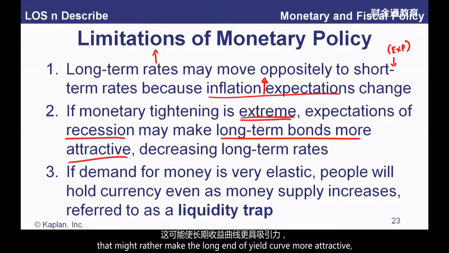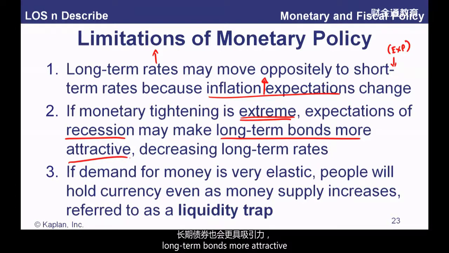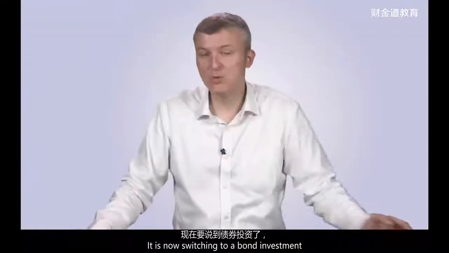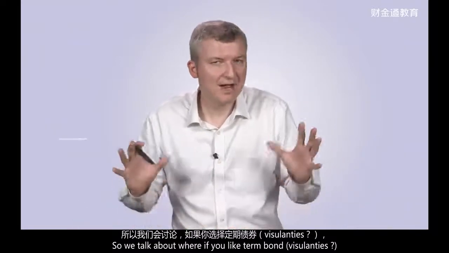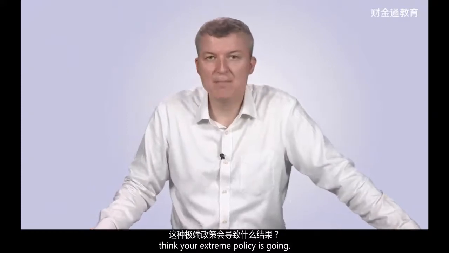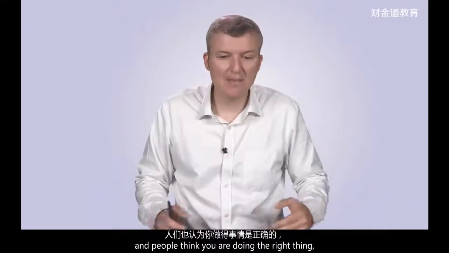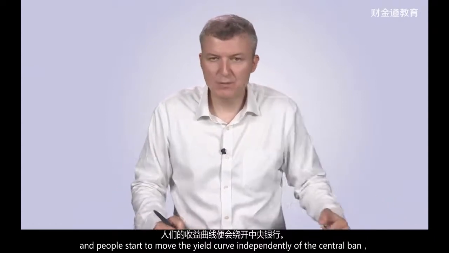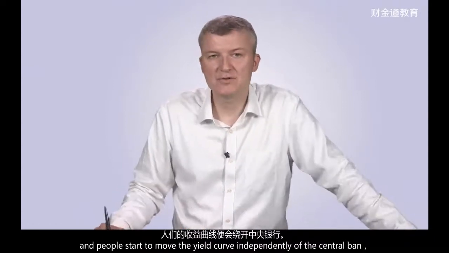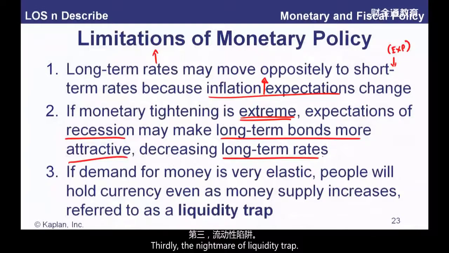Now, if you're leading us into a recession, that might rather make the long end of the yield curve more attractive, long-term bonds more attractive, and bring down those long-term rates. Because now we're switching to bond investments because we're heading to recession, and people are kind of pulling off in their risk levels. So it's all about where, if you like this term, bond vigilantes think your extreme policy is going. If you're credible and people think you're doing the right thing, it's not an issue. But if you're volatile, lack credibility and transparency, then people start to move the yield curve independently of the central bank.